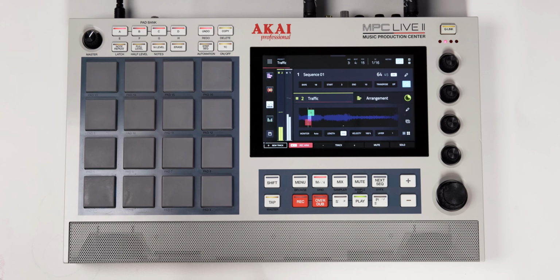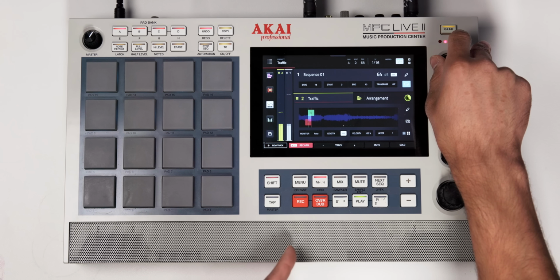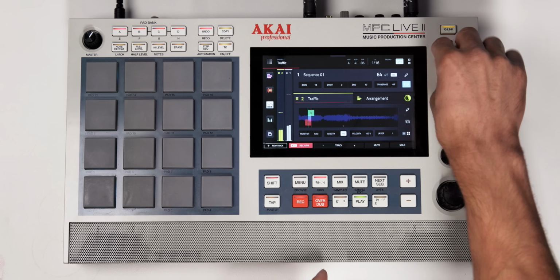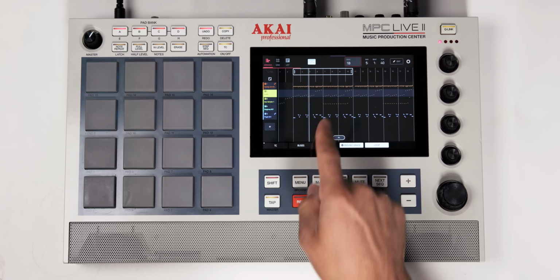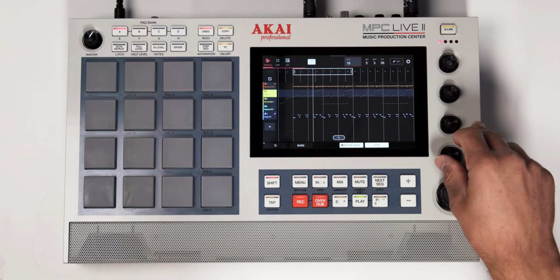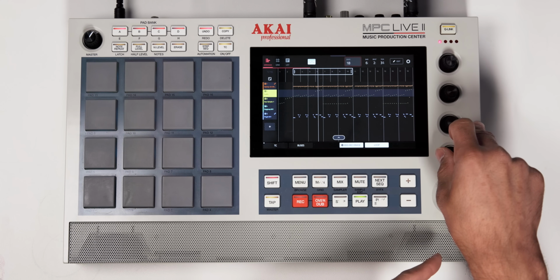I don't even have to have the plugin open. I could just be in any page that I want. I go to my arranger and just see what I have going on and engage it right here. I'm gonna hit the tape stop.